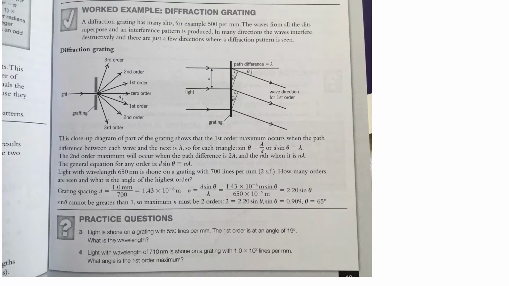So that's the first skill that you'll be expected to do, is transfer, whether it's 1,000 lines per millimetre, 500 lines per millimetre, or in this case 700 per millimetre. You need to find the distance between each grating. So 1 millimetre divided by 700 turns out to be a distance of 1.43 times 10 to the minus 6 metres. Depending on how you want to do it, some people prefer to turn the 1 millimetre straight into metres first of all, so that would just be 1 over 1,000 divided by 700, and that would then turn into times 10 to the minus 6 automatically.